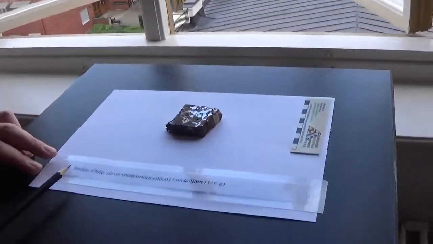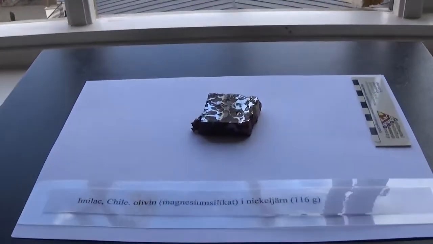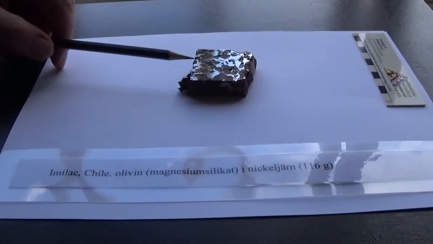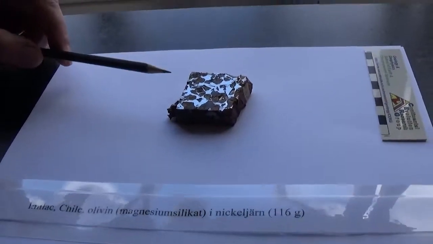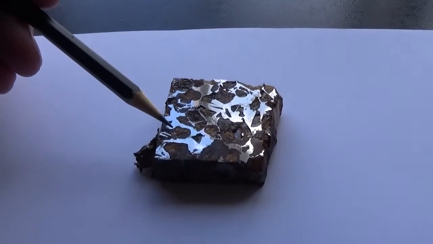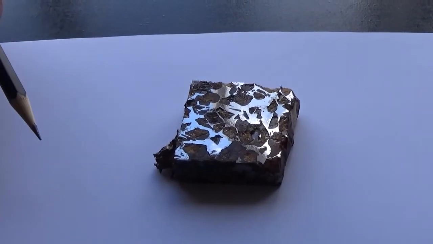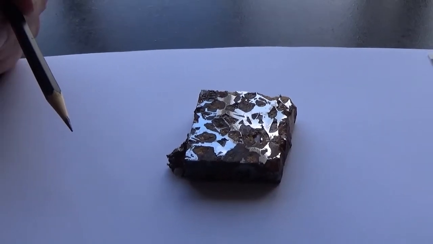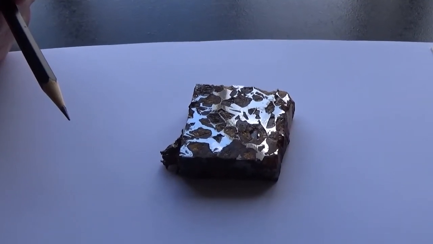It's the Imilac meteorite, and here we have the actual sample, and it's a polished sample, so this is why the metal face is very shiny, and then we have large olivine crystals. The olivines are a little weathered, they have a brownish rim, so this is usually a mineral called iddingsite.